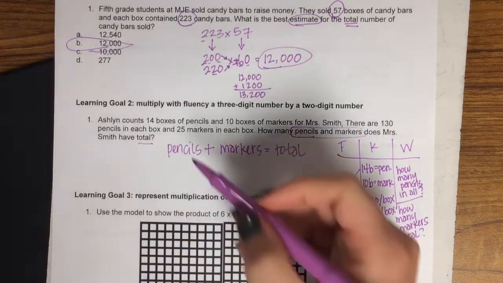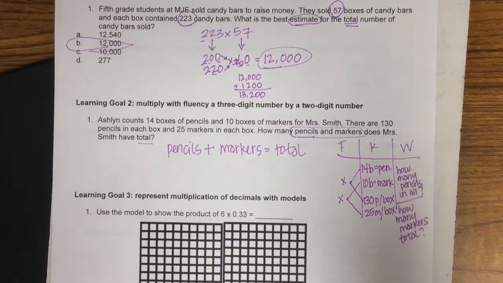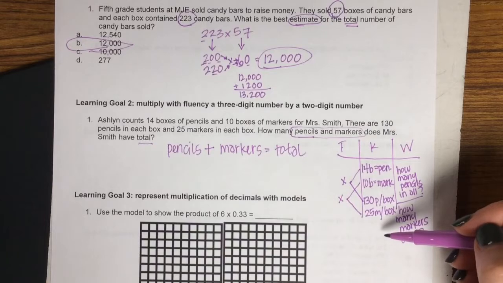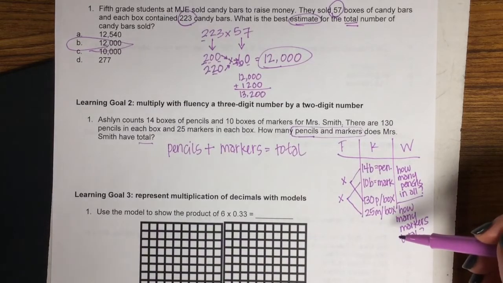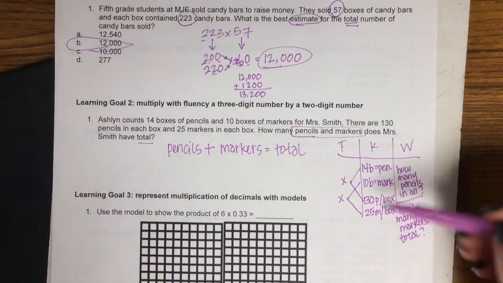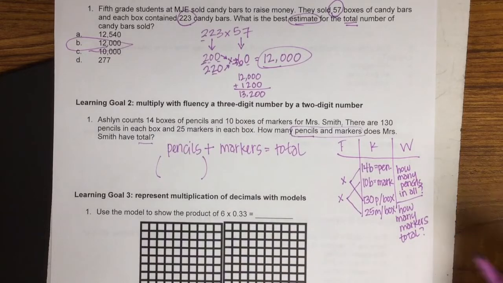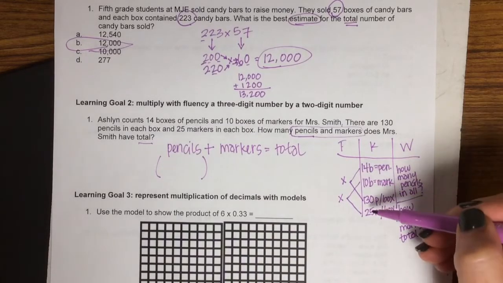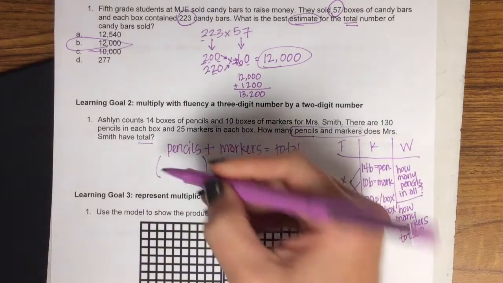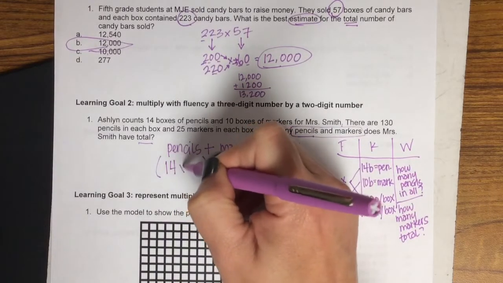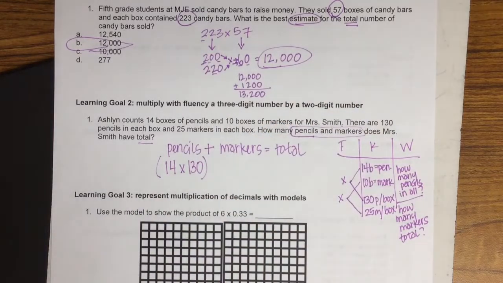So now I'm going to go back in and look at what I know over here. How many pencils do I have? Well, it doesn't just come out and tell me I have 150 pencils. Instead, it tells me two different pieces of information, meaning I need to do something to figure that out. So I'm going to isolate it, put it in parentheses. I have 14 boxes and each one has 130 pencils. So that means I'm going to have to do 14 times 130, because the first box has 130. The second box has 130, and so on. That continued repeated addition means this is multiplication.